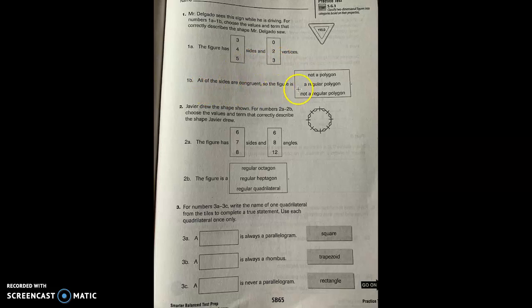For 1b, all sides are congruent, which means equal. So the figure is, and which one of these is correct if they are all congruent? Question number 2, count the sides and count the angles. The angles are the parts with the rounded half circles on them, where 2 lines come together. And then name the figure.